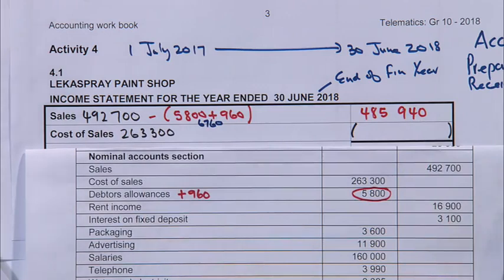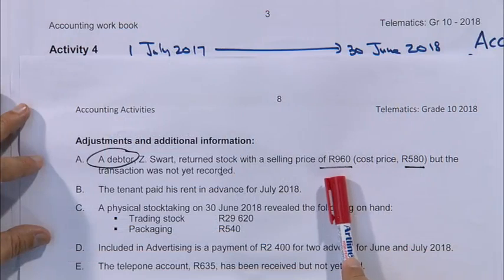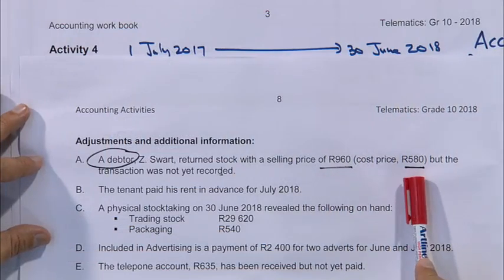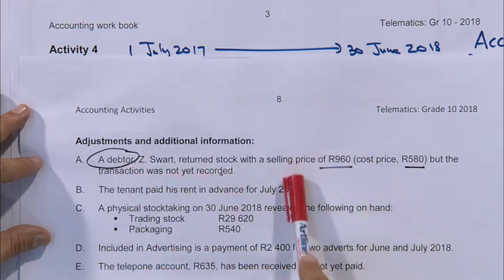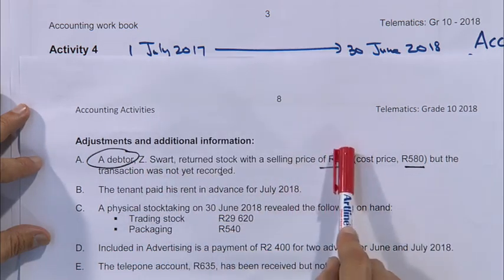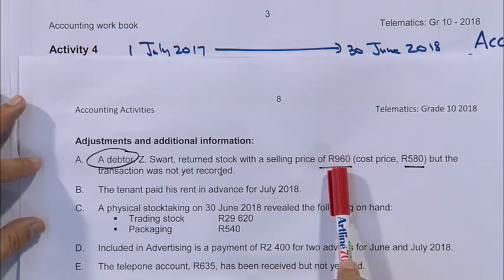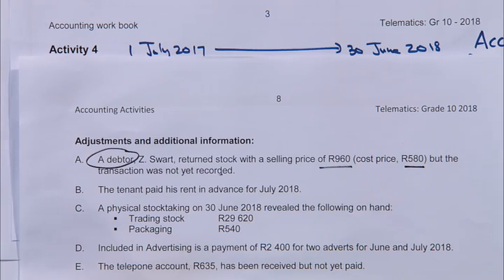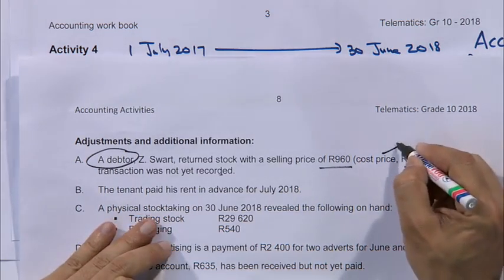Okay, we're still busy with the first adjustment, because there's a double entry that we have to make with the selling price of 960, and we have to make a double entry with the 580. When the debtor is returning the goods, the 960 will affect the debtor's control and the debtor's allowance. But the cost price of the goods, the 580, is different.